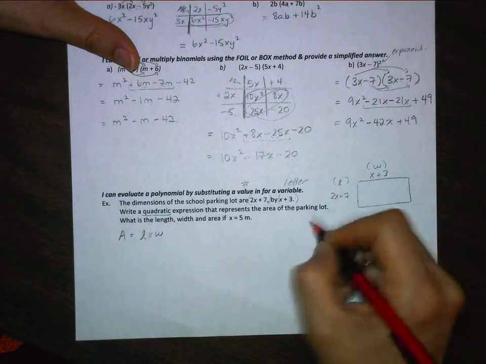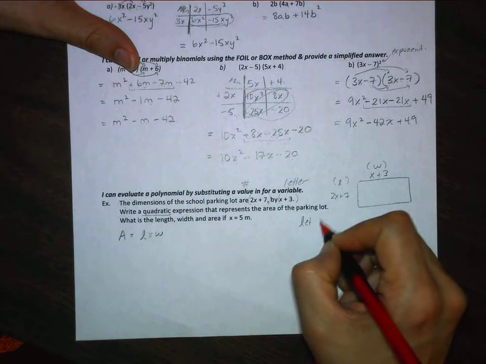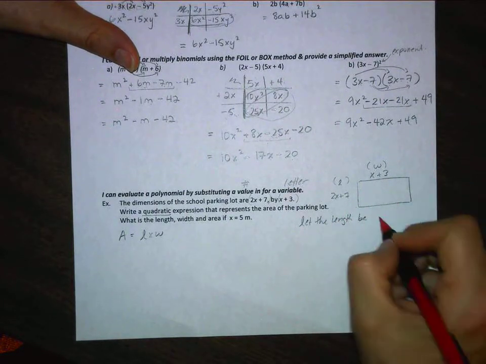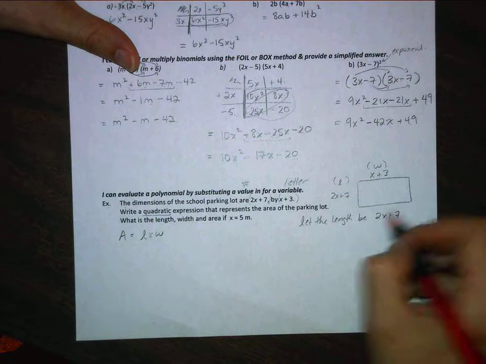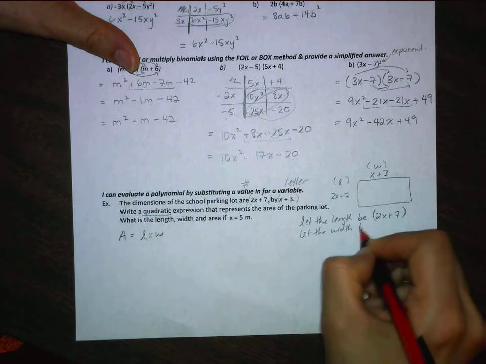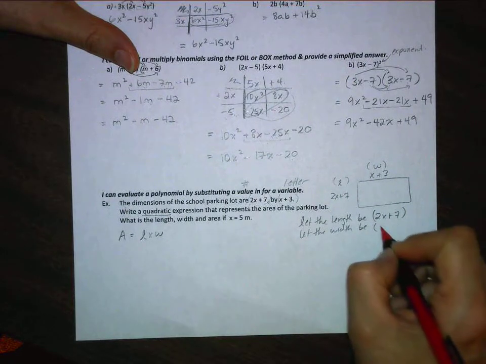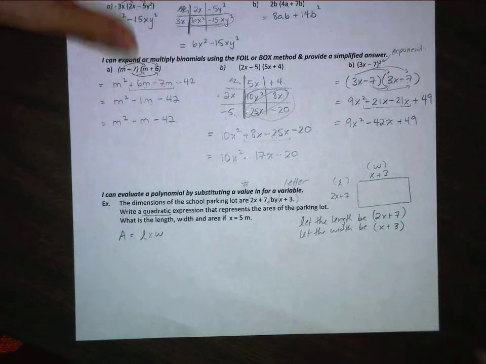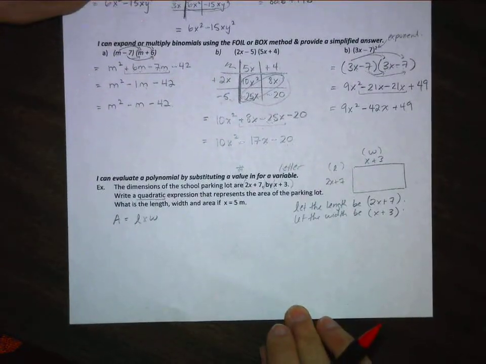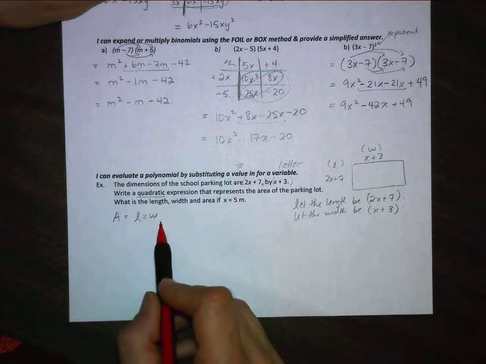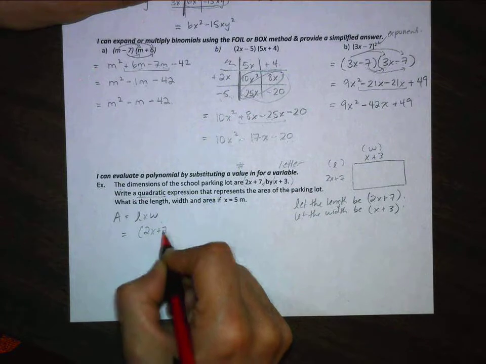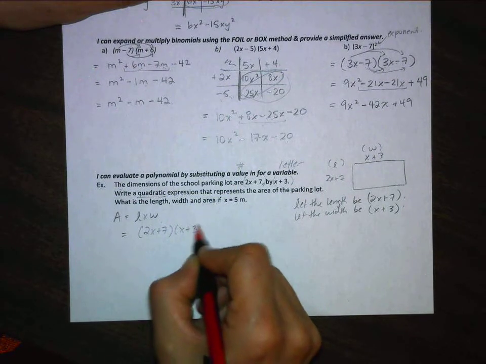And if we had let statements, we probably should write: let the length be 2x plus 7, and let the width be represented by x plus 3. I don't have room to say represented by. Either way, that makes sense to me. All right, so to find the area, I need to multiply those. So the length is 2x plus 7, and the width is x plus 3.